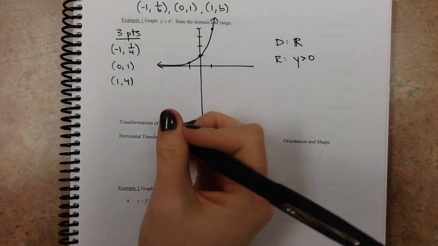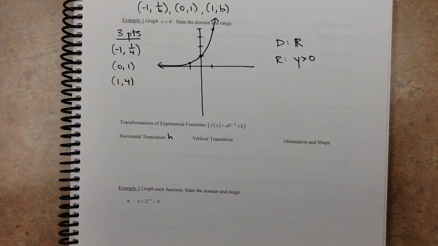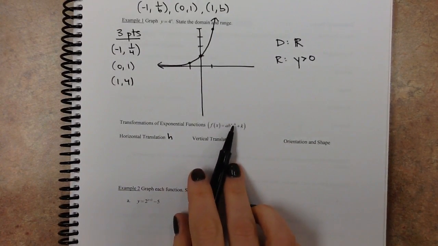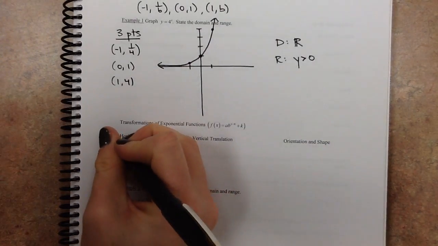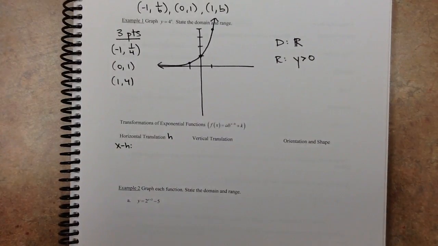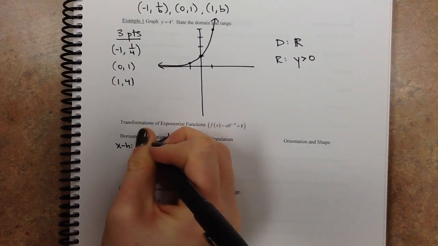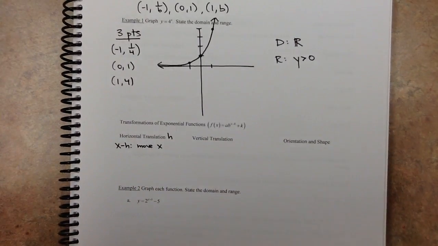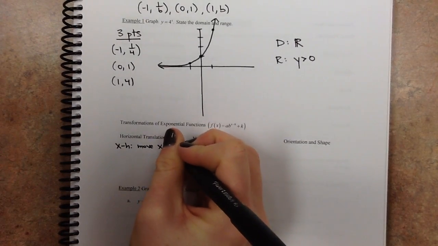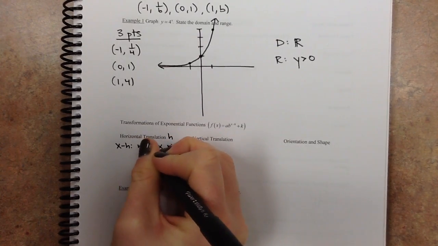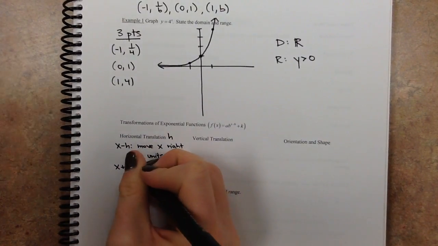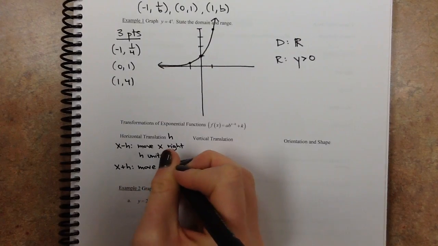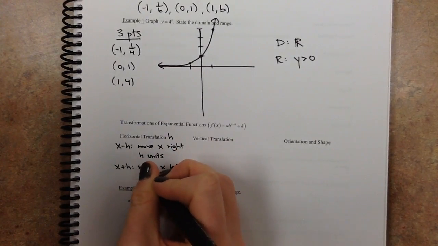So horizontal translation is if you have H. Okay, so whatever value of H that you see, if you have X plus something or X minus something up in that exponent, that will be a shift either left or right. Remember, if you have X minus H, it's always kind of opposite. So you're going to move X to the right, H units. And then if you have X plus H, remember counterintuitive again, that one would go to the left. So you're going to move X to the left, H units.